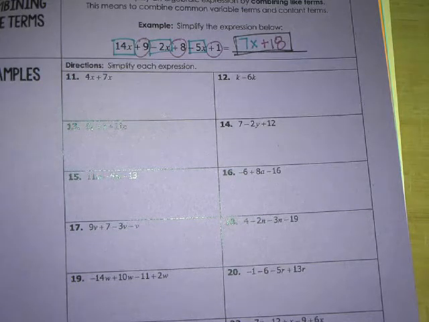Claire, did you have a question? Okay, we're only going to get through a few more because obviously class is almost over, and then we're going to spend most of class working on this tomorrow.